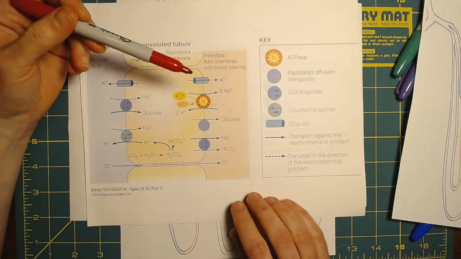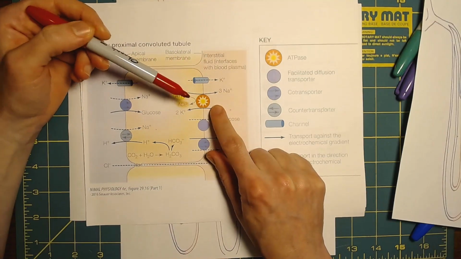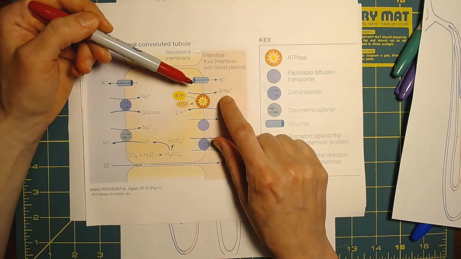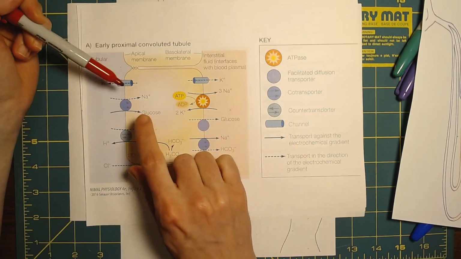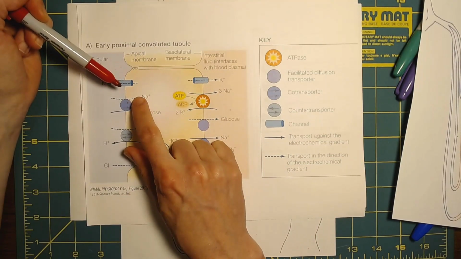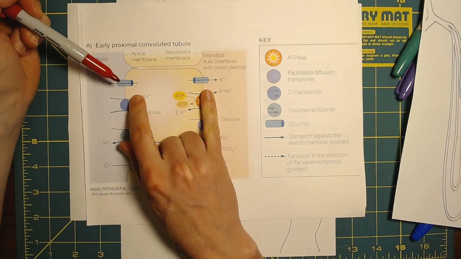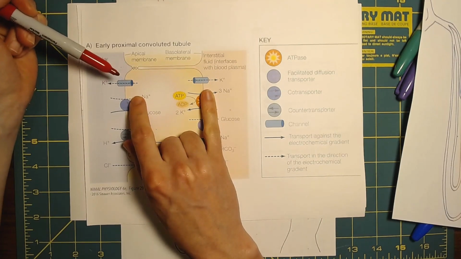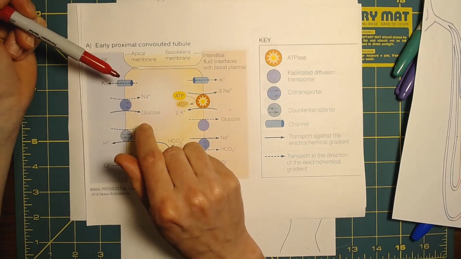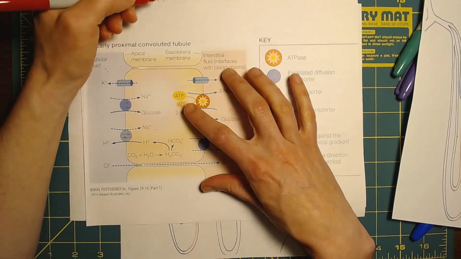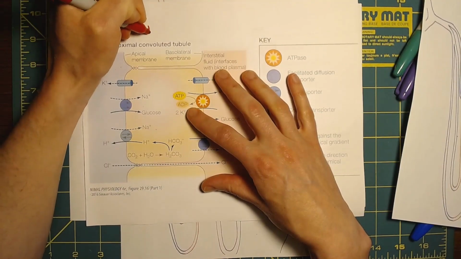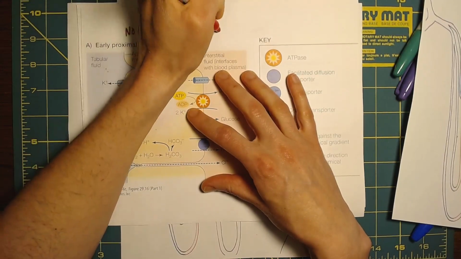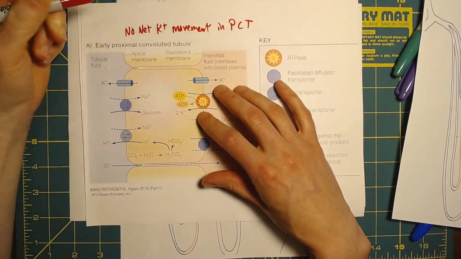So first over here on the basolateral membrane, we're going to start with our friend, the sodium-potassium pump, and you'll notice there's also a potassium channel over here again. And you'll also note that in this case, there are potassium channel proteins depicted on both membranes. However, in this tissue, think of this as just permitting free movement of potassium, but without major consequences for potassium balances here. So no net potassium movement in the proximal convoluted tubule, okay?